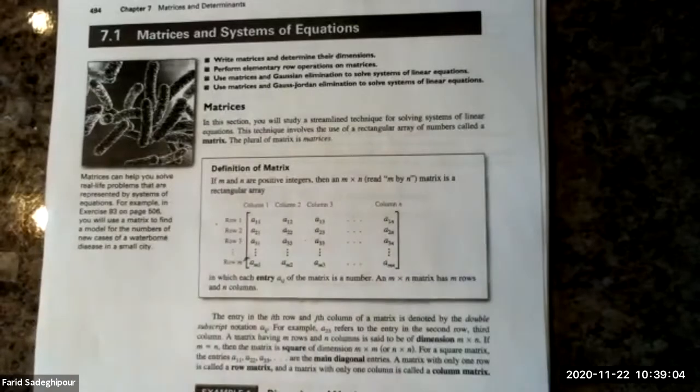Chapter 7, Section 7.1, matrices and systems of equations. Matrices are another method to solve linear equations, like 2 equations with 2 variables, 3 equations with 3 variables, 4 equations with 4 variables, and so on.